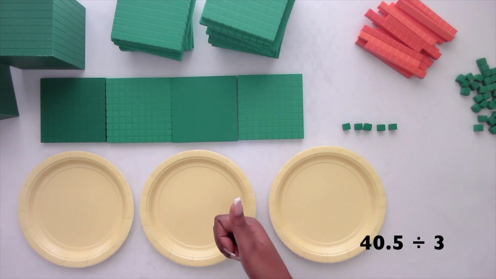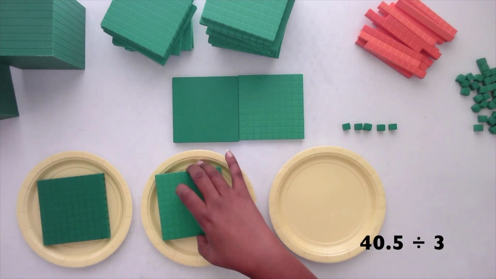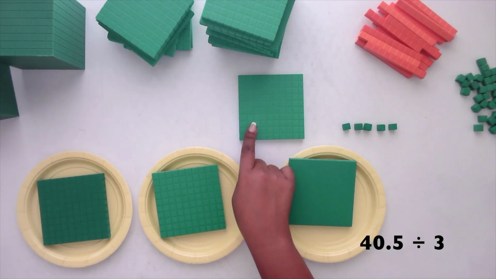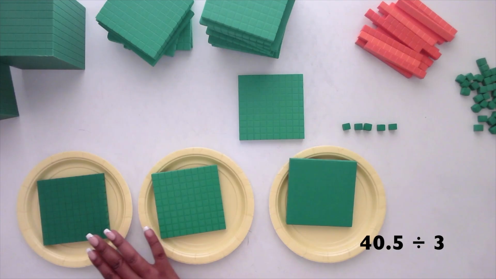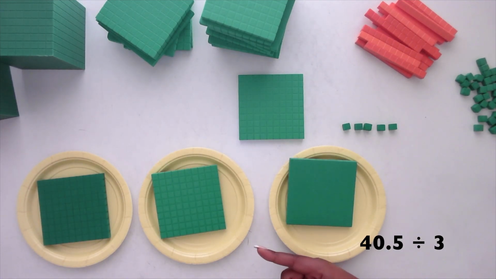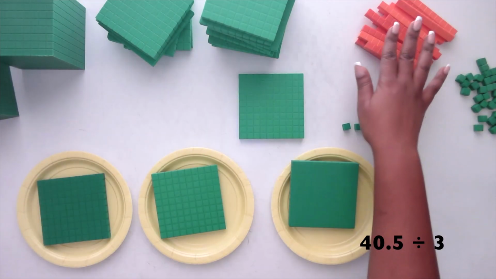Yes. So I place 1 ten in each group, and I have 1 ten left over. Since there aren't enough tens for each group to get another one, I'll regroup that remaining ten into 10 ones.